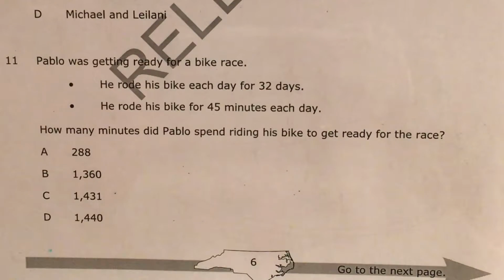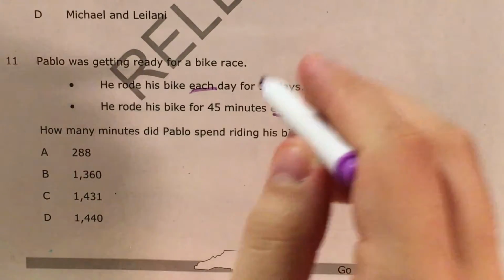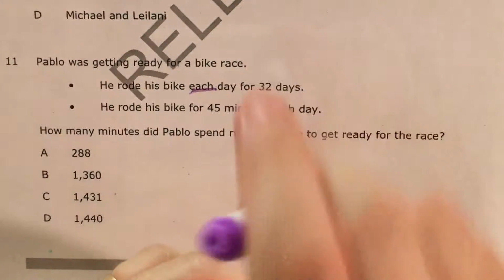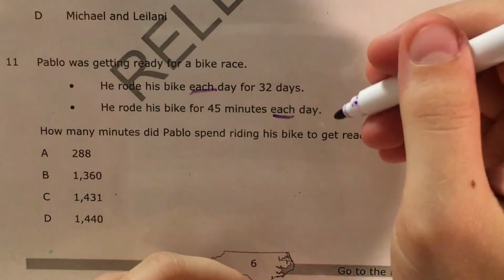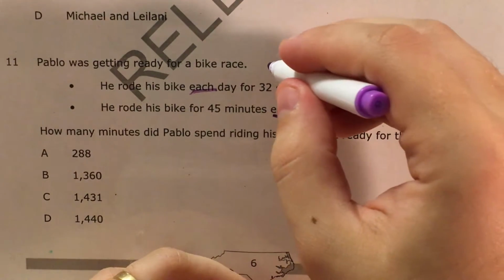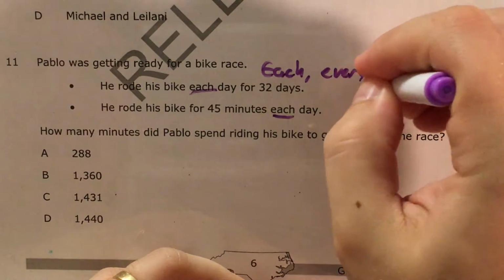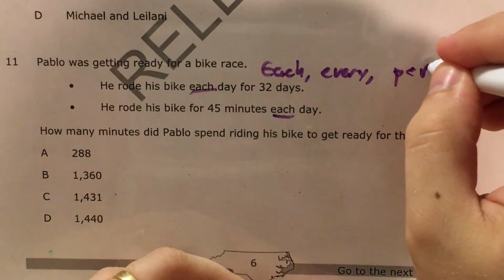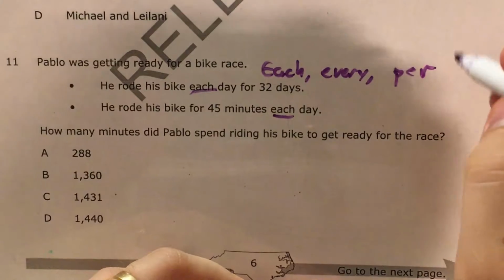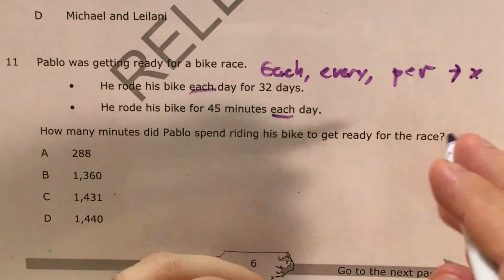So we have Pablo getting ready for a bike race, and I see the word each here not just once, but twice. And if y'all have watched any of my other videos where I translate a problem like this, you know that the three big words that tell me I'm going to multiply are each, every, and per. If I see any of those, I know that I'm going to have to multiply something.